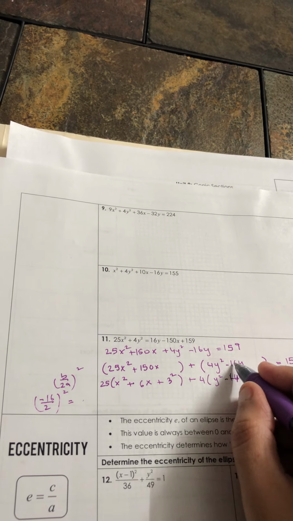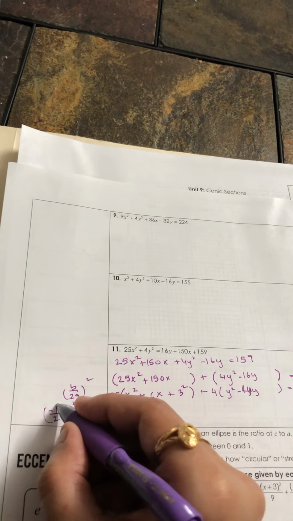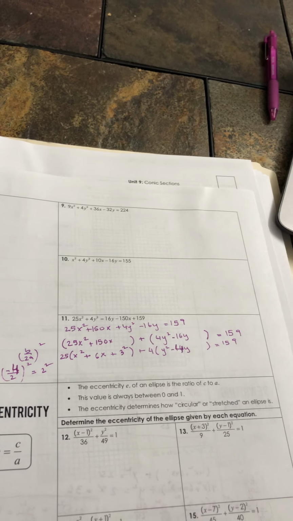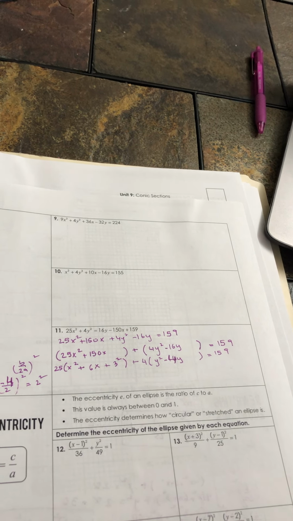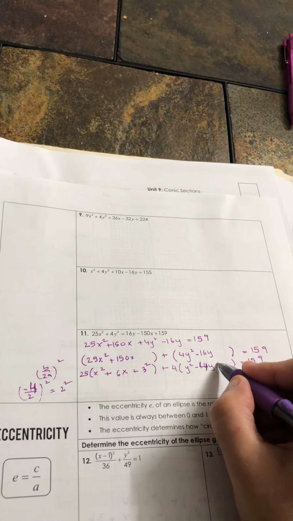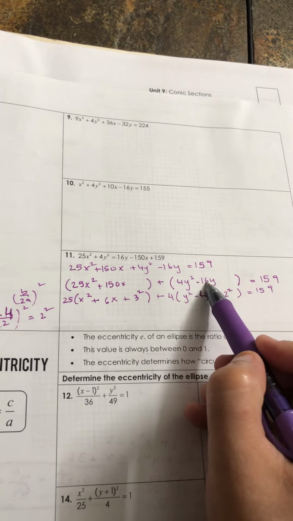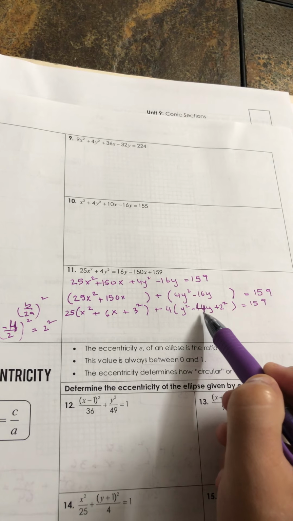It is 4. 16 divided by 4 is 4, and it is -4, and it is 2 squared. Right? Plus 2 squared. Sorry, 16 divided by 4, it's 4, not 16.